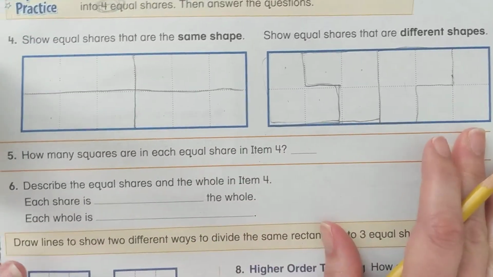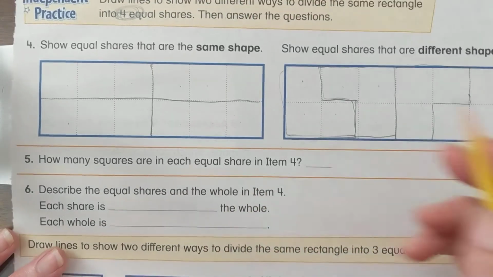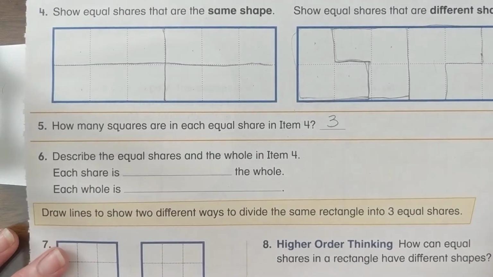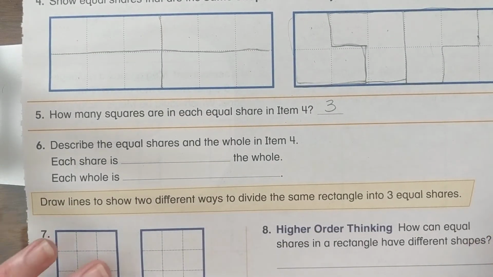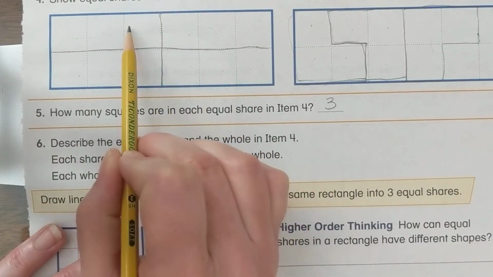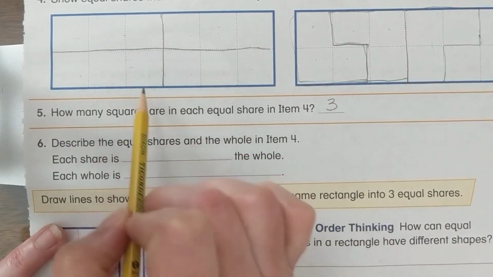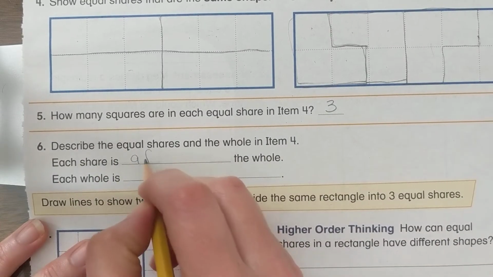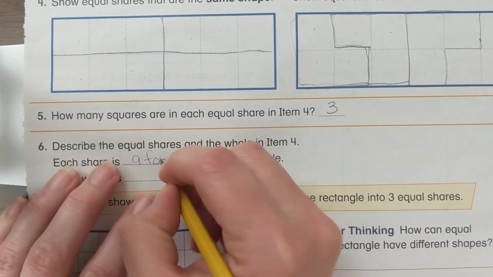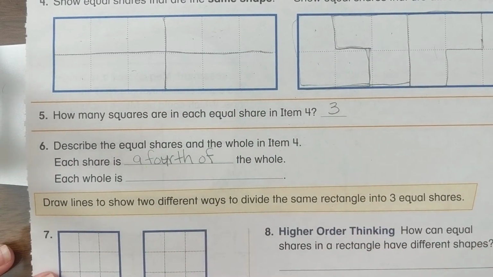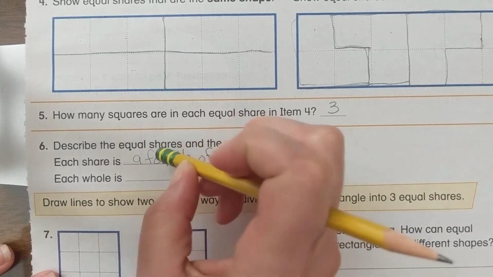Okay, how many squares are in each share? They each had 3 squares. Describe the equal shares and the whole. So, since we split it into 4 sections, we partitioned it into 4 equal shares. Each share is a fourth of. There were 4 shares. So each one is a fourth of the whole. Let me erase that so it looks neater.